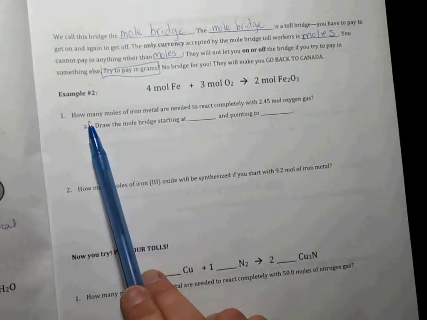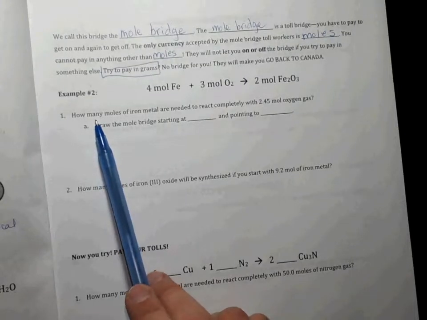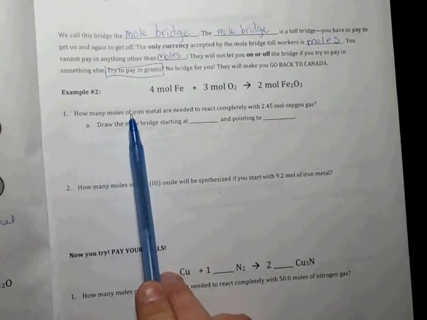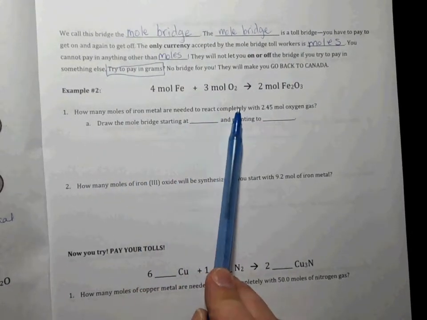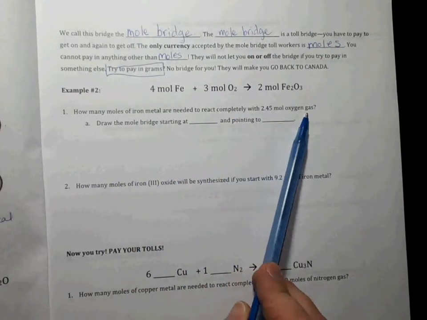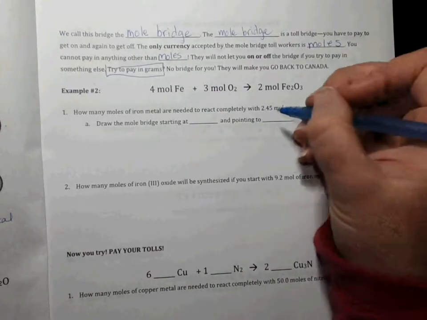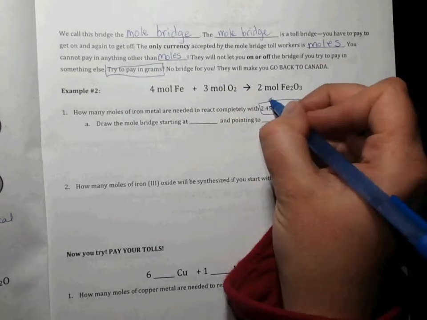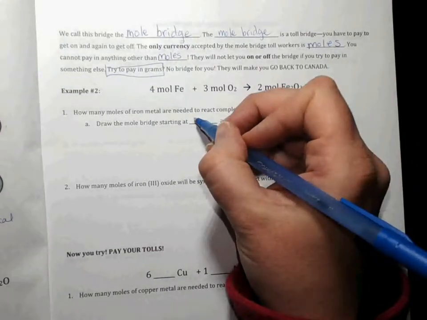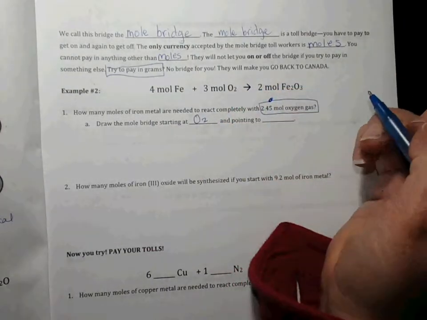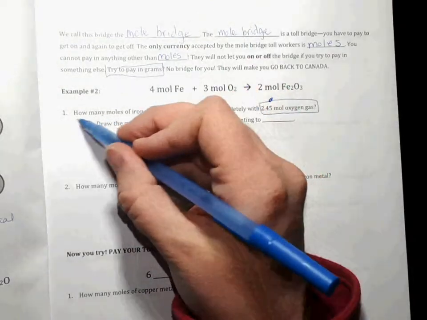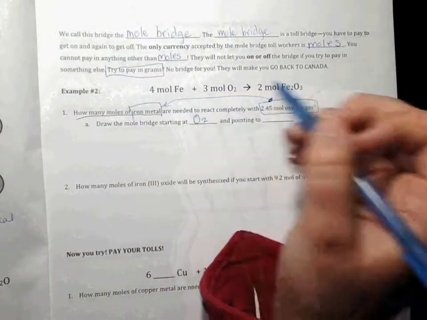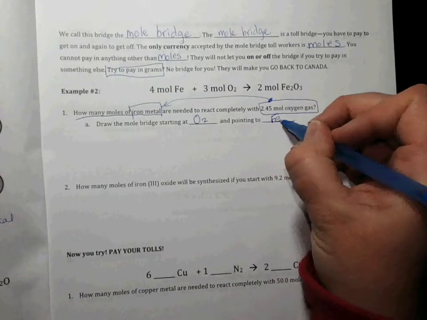Anyway, we're going to do a little example with this new reaction. Number 1 says, how many moles of iron metal are needed to react completely with 2.45 moles of oxygen gas? So they're giving us 2.45 moles of oxygen gas. That means my bridge is going to start at oxygen, O2, and they want to know about how many moles of iron metal. So that's where my bridge is going to point, to iron, Fe.